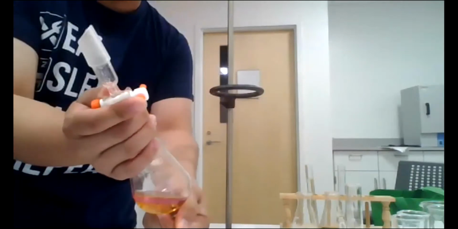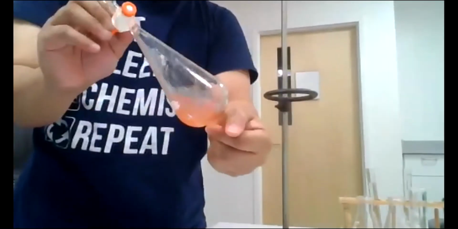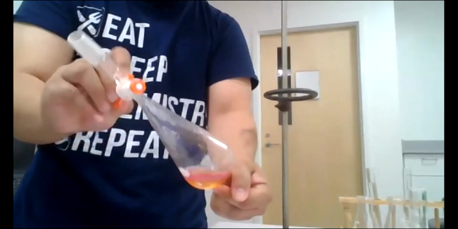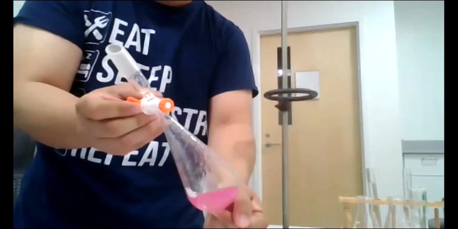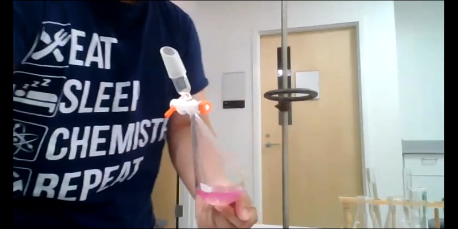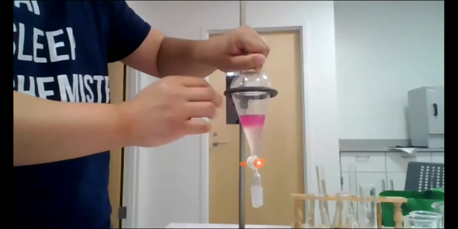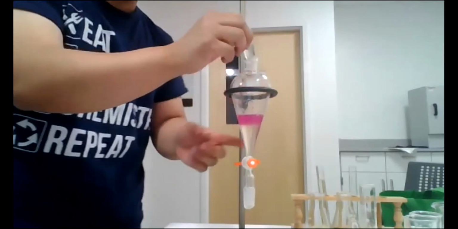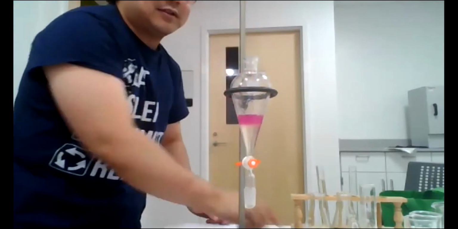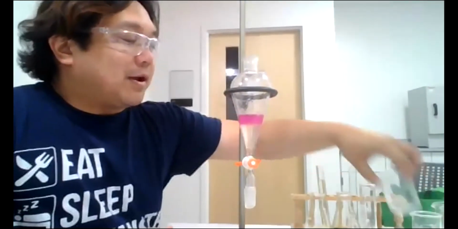I'm gonna push the stop clock so it's towards me, right? Shake, vent. Man, it's not producing any gas anymore. Shake, vent, shake, vent. A lot of times I would ask the student to shake harder if I know the separation is a little more difficult, if the miscible solvents don't really like to interact with each other. There's our first extraction.